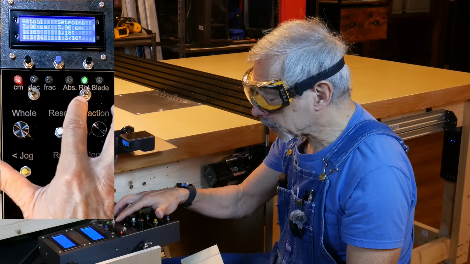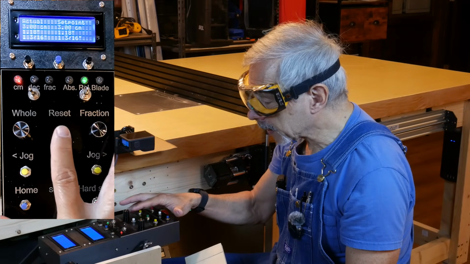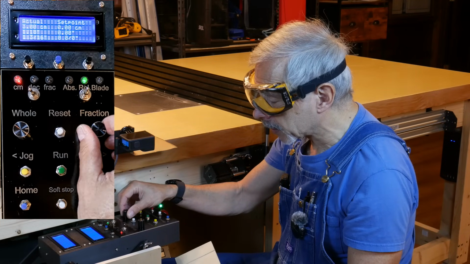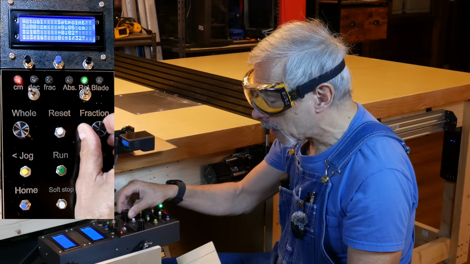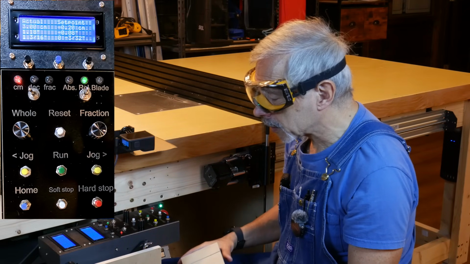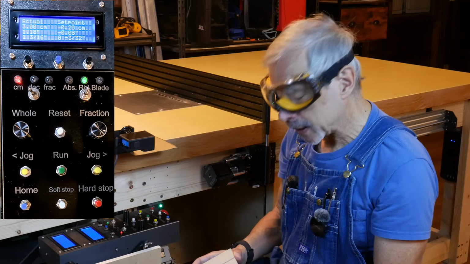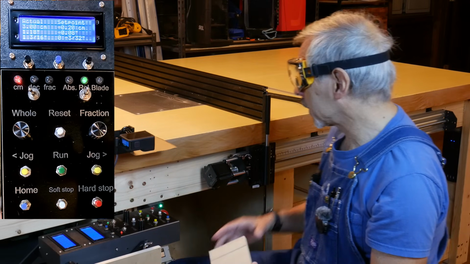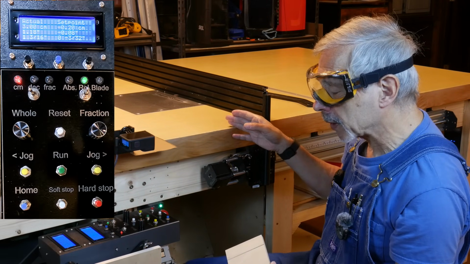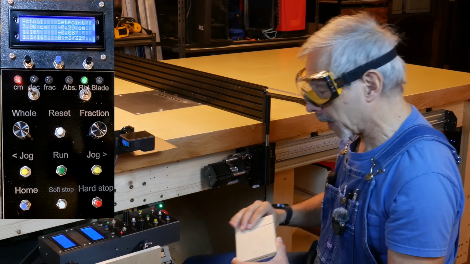I put the switch on the relative position, and I'm resetting the set point because now we'll be working in very small increments of minus 0.2 centimeters, or that is the same as minus 2 millimeters. The minus sign indicates that the fence will move closer to the blade. If it was without the minus sign, the fence would be moving away from the blade.